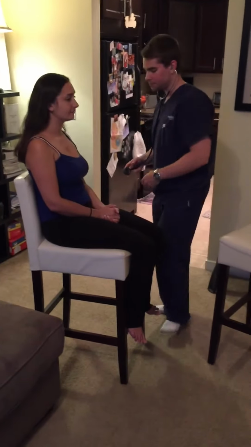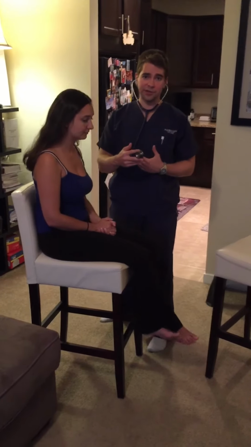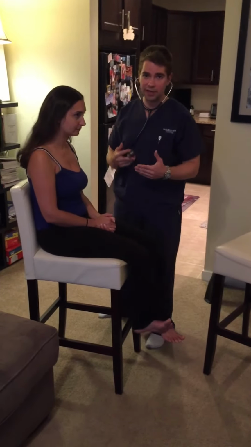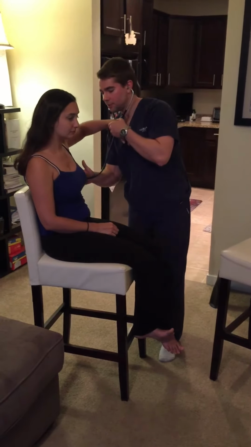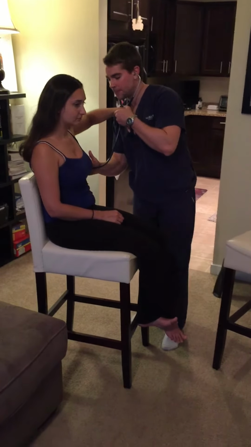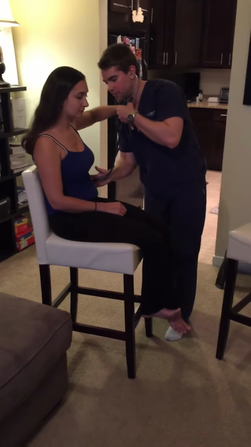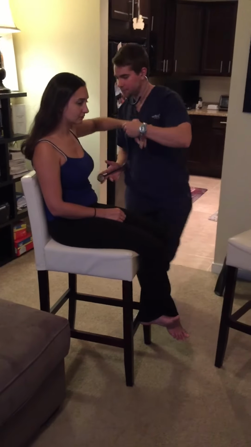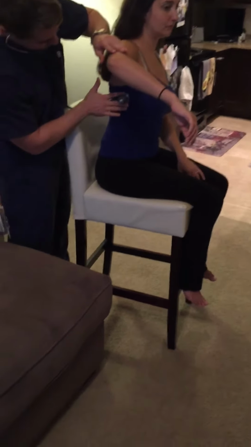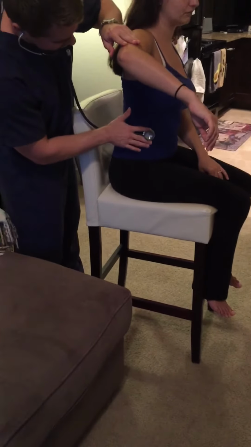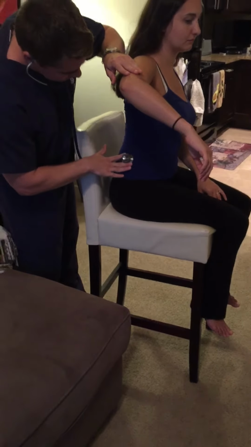All right. Normally we would do this underneath the clothing, because skin to skin contact makes abnormal sounds easier to hear. We're going to go ahead and do both sides, 4 spots. 1, 2, 3, 4. Same thing. 1, 2, 3, and 4.